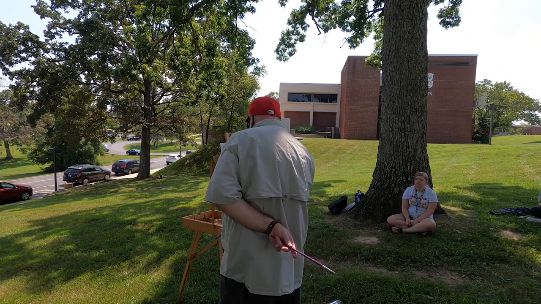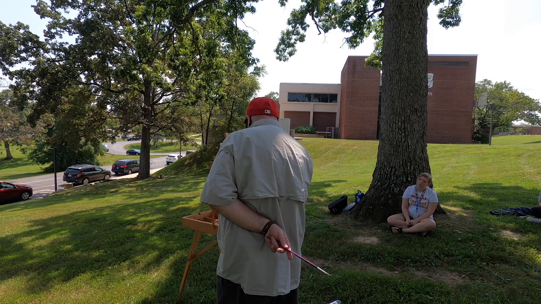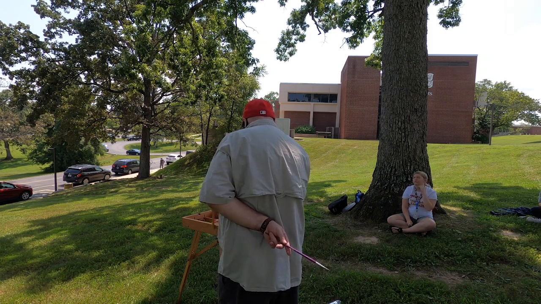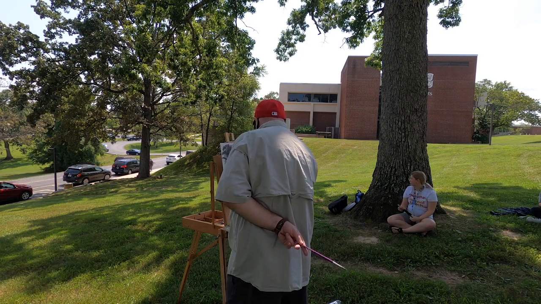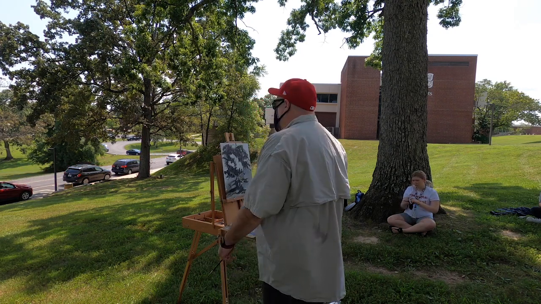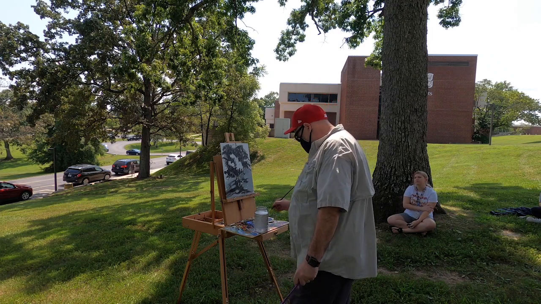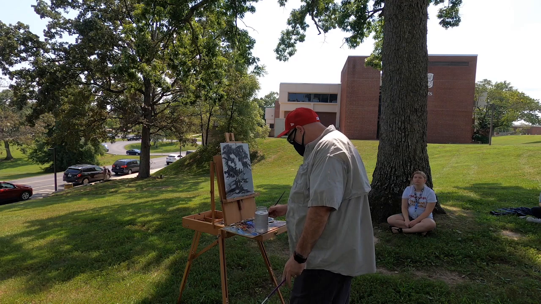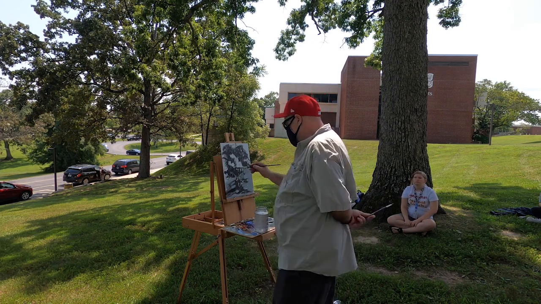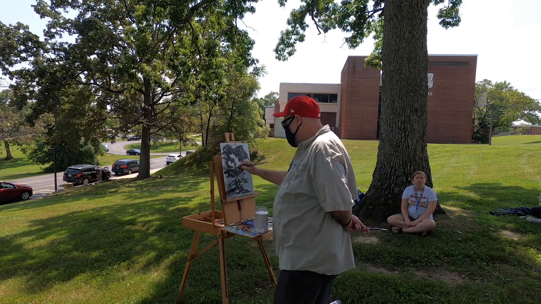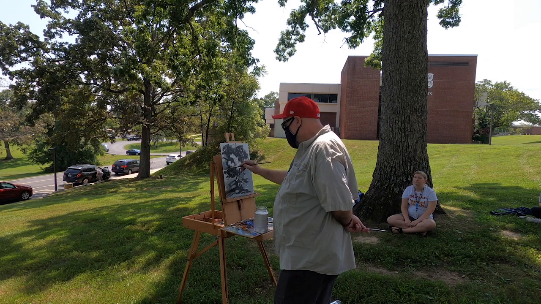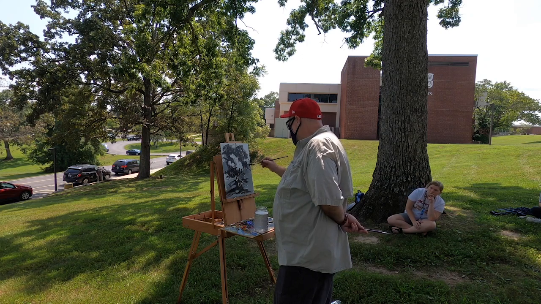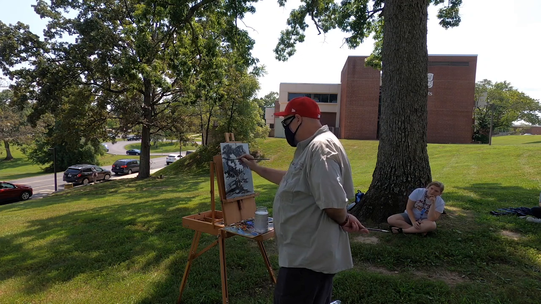So I'm trying to keep these strokes mostly horizontal, come in with a couple of lights here. Boom, boom, boom. There we go. And now I want to go just a little bit darker with some of the trees that I see off in the distance.